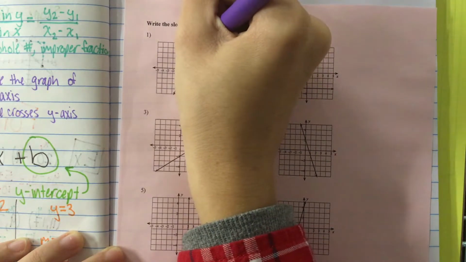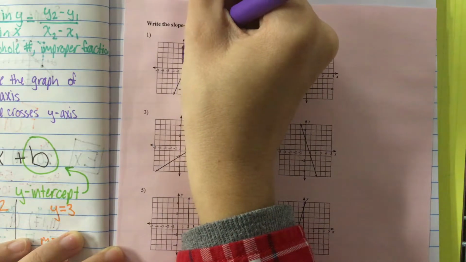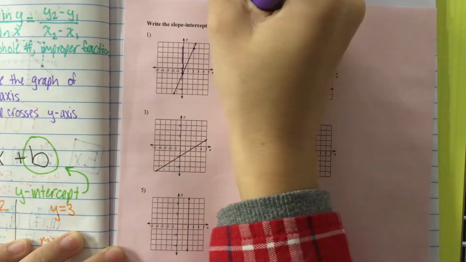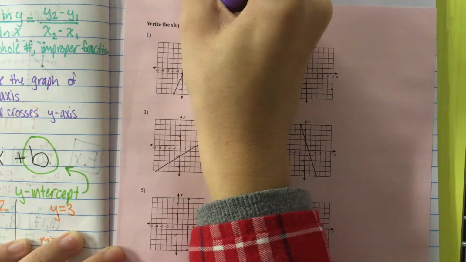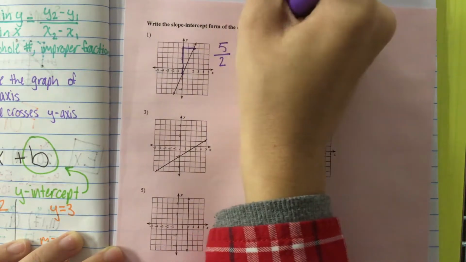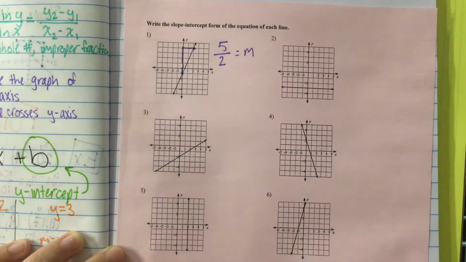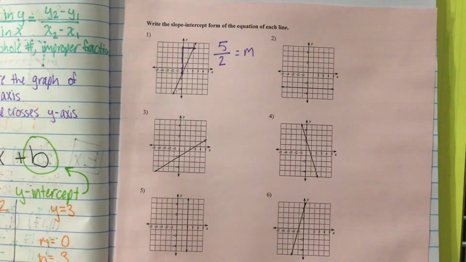Goes up 1, 2, 5 is our rise. And it goes to the right 2. That's my slope. That's my m value. It is a positive slope. And we leave it as 5 over 2, that improper fraction.